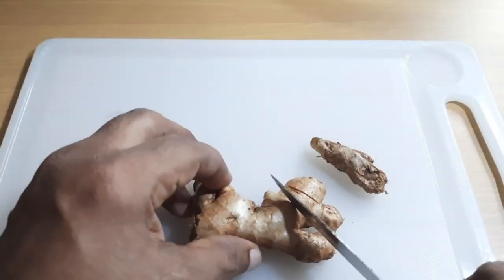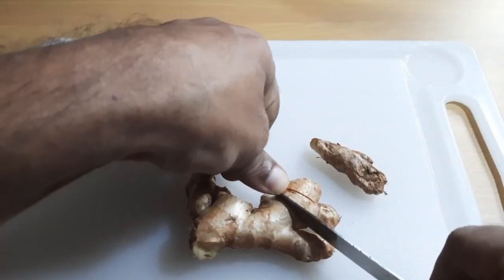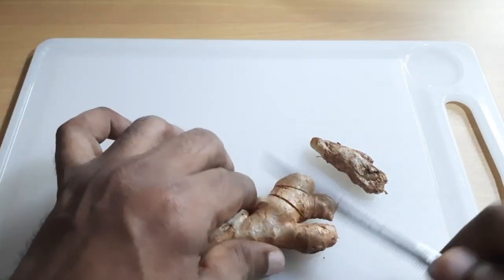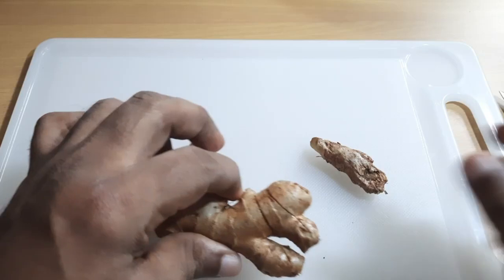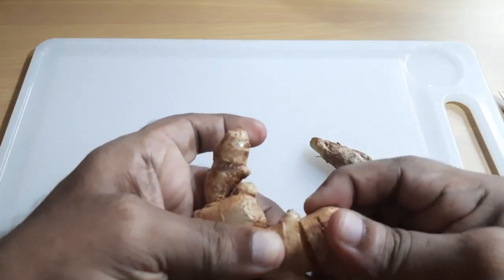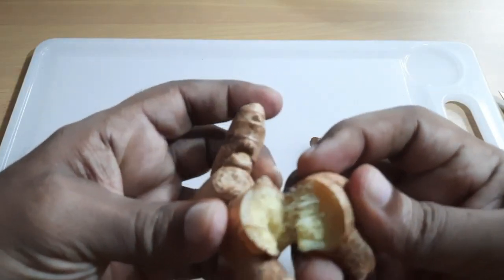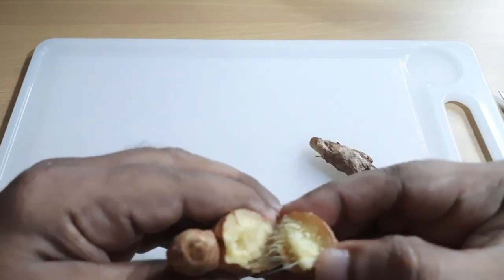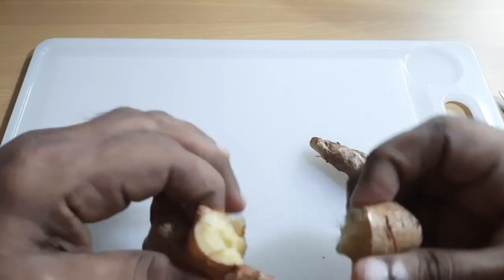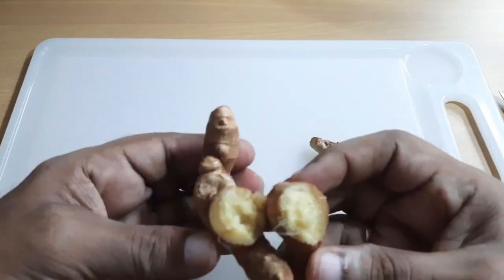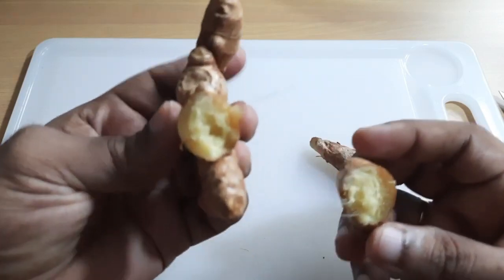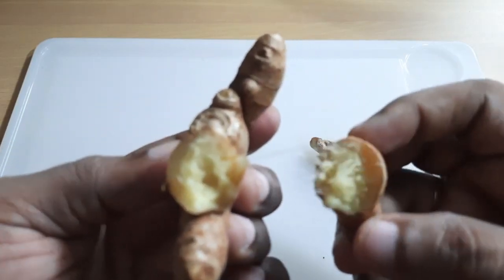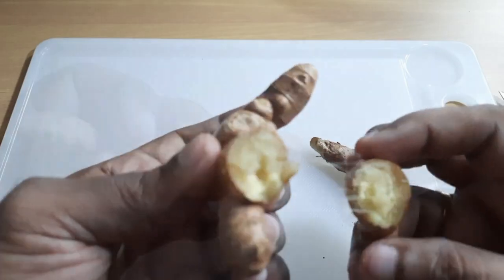Just do a cross sectional cut. This is the cross sectional view of the ginger rhizome.